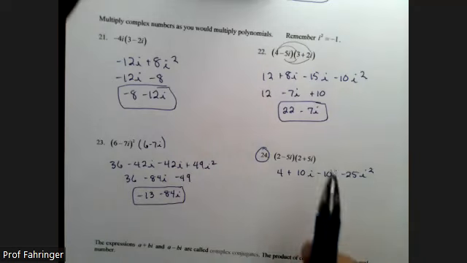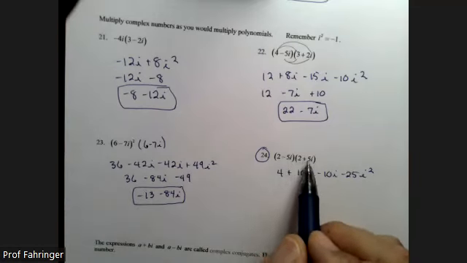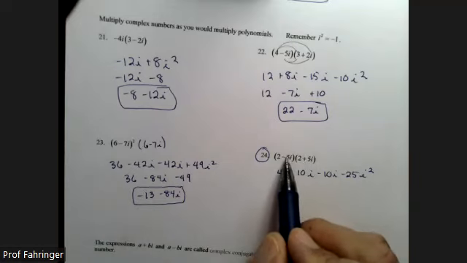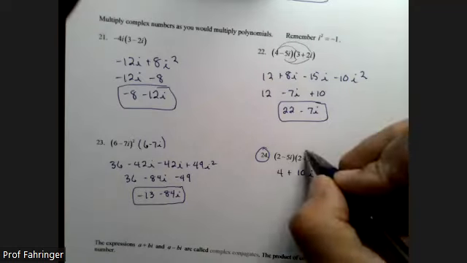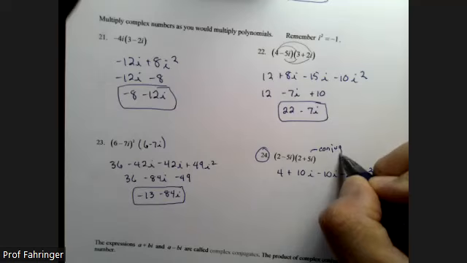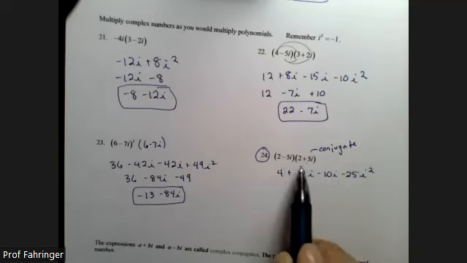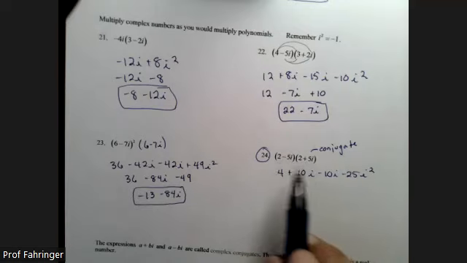When I do this multiplication, I have something that's called the product, because I'm multiplying, the product of a sum and a difference. And this guy is related to the first one. It has a name, it's called the conjugate. The second one is related to the first one, it's called its conjugate. Because watch what happens when I double distribute.